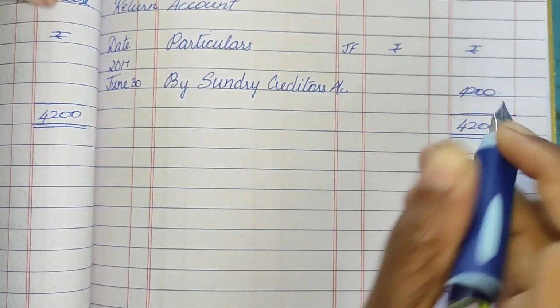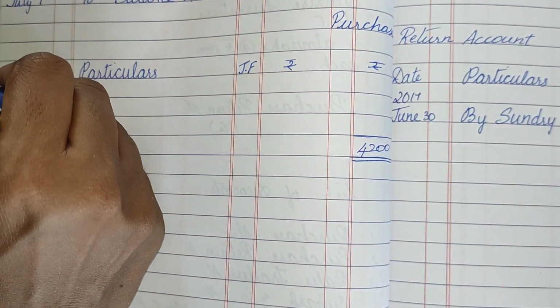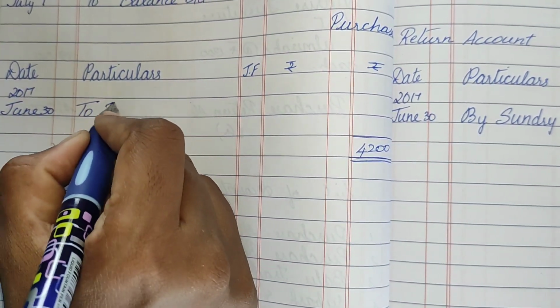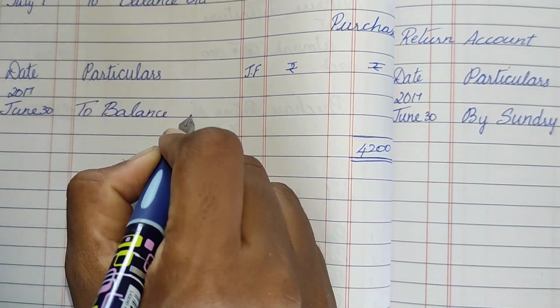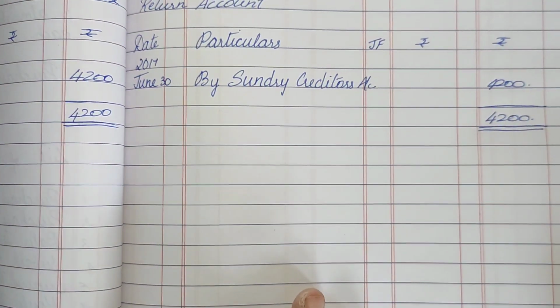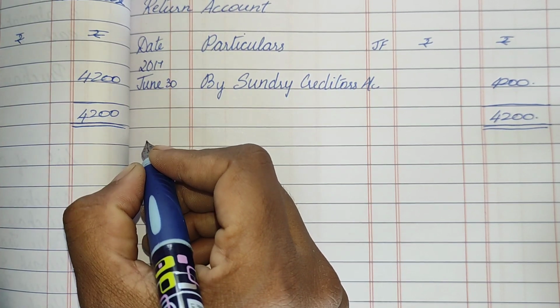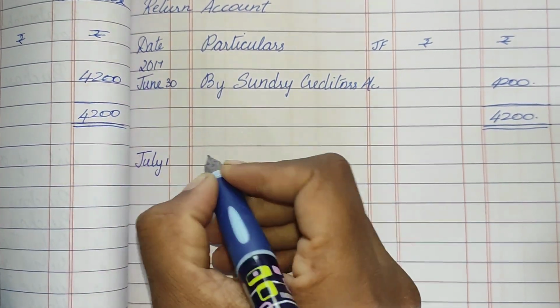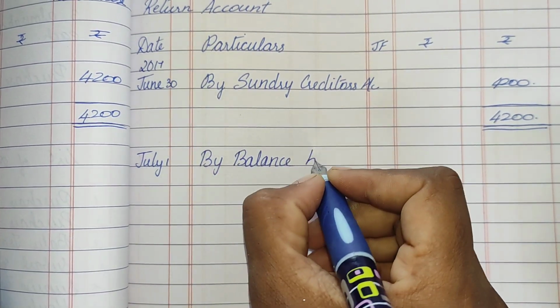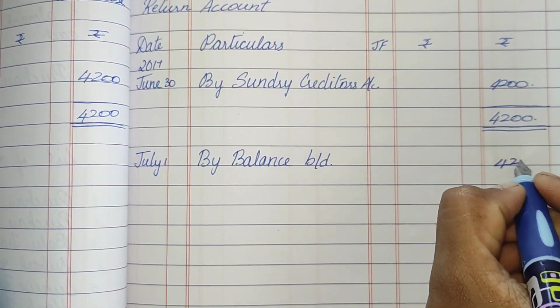So you have two, that is Sunrise Furniture Mart and Balu Traders. Both of them are creditors. So we are going to record it with sundry creditors over there and do the usual balancing. Since we have only one entry on the credit side, your carried down will come on the debit side, which is the lesser side. Likewise, your brought down on the credit side.